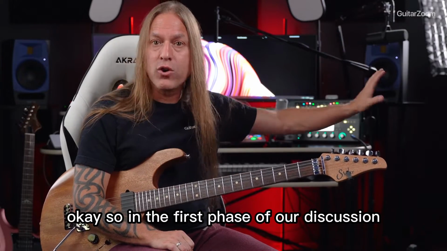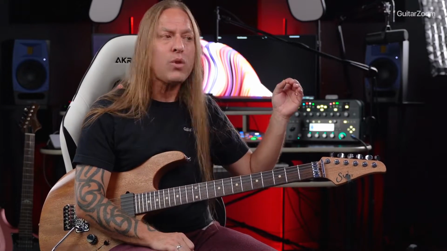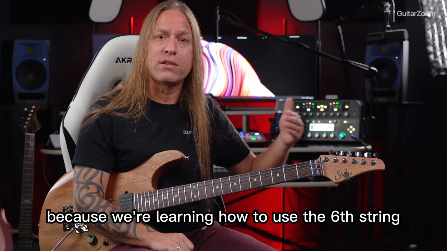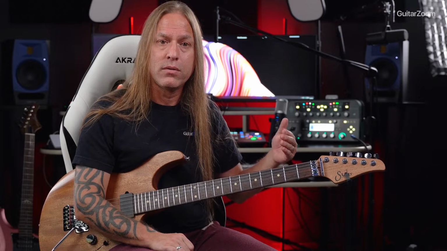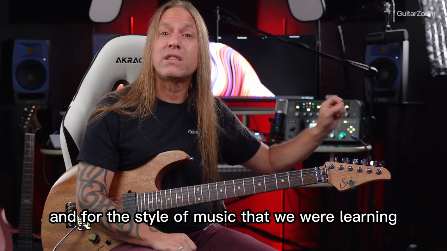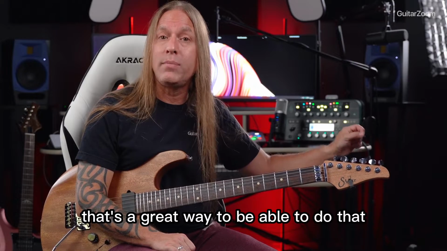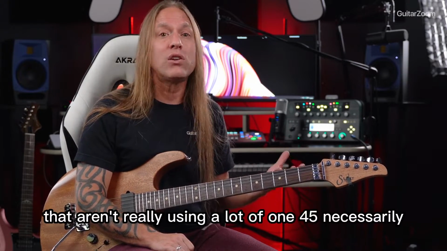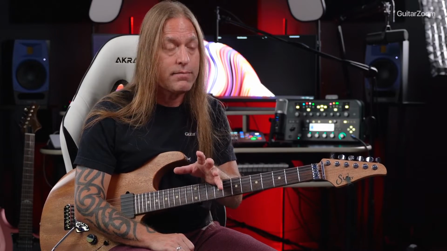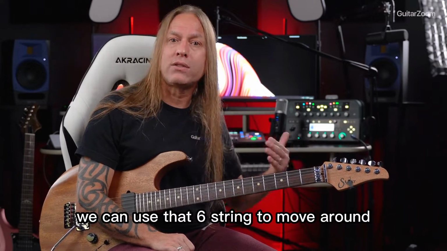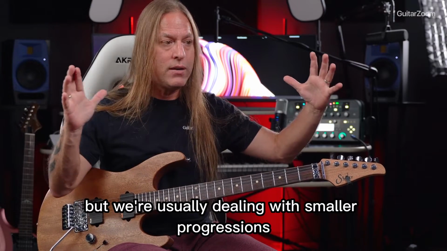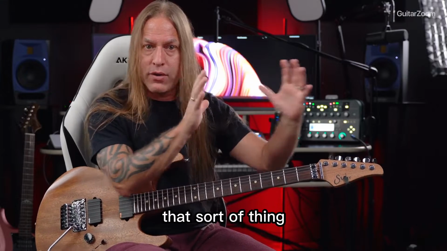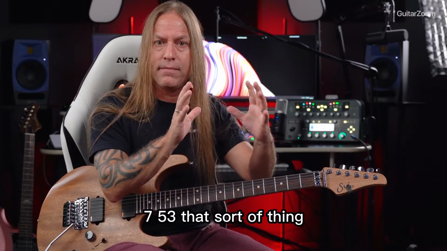Okay? So in the first phase of our discussion, we weren't talking about 1, 4, or 5 or anything like that, because we're learning how to use the 6th string to move our way around. And for the style of music that we were learning, that's a great way to be able to do that. If you're learning rock or metal tunes or punk tunes that aren't really using a lot of 1, 4, 5 necessarily, we can use that 6th string to move around. But we're usually dealing with smaller progressions, right? 5, 3, 1, that sort of thing. 7, 5, 3, that sort of thing.